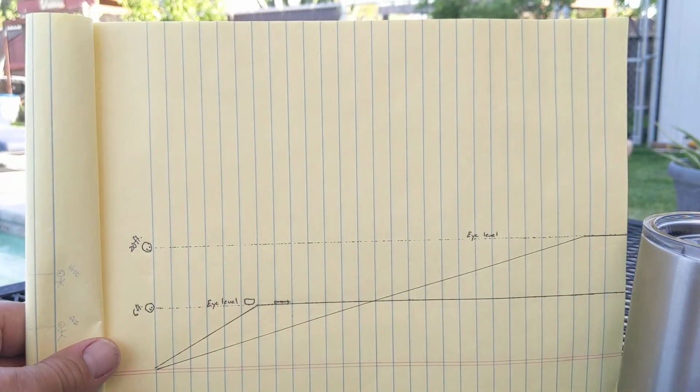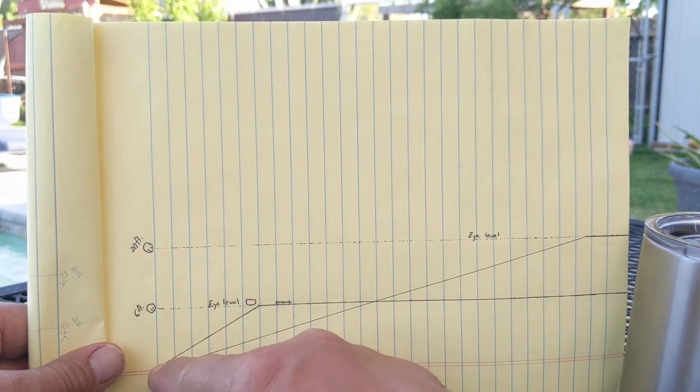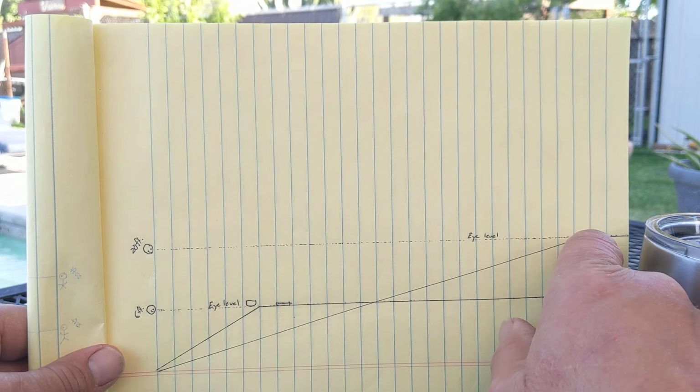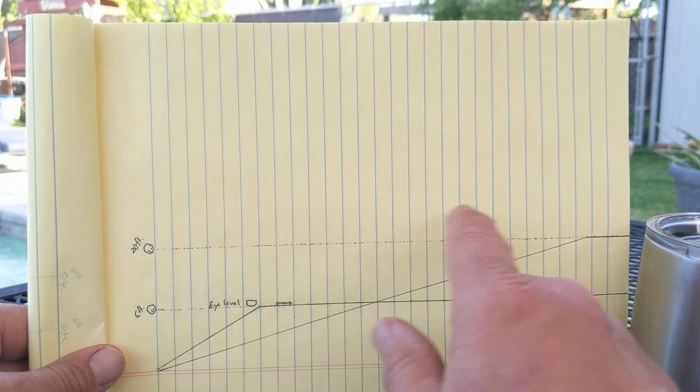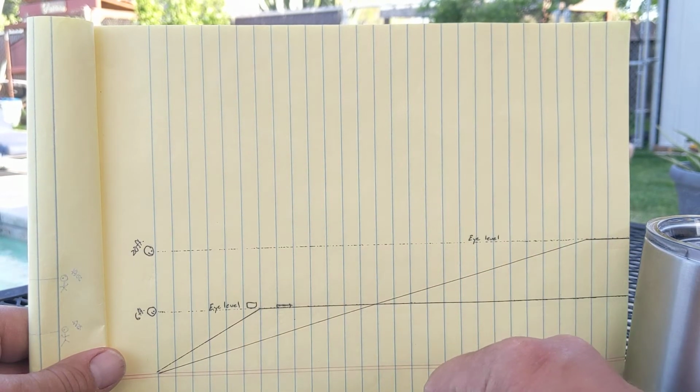That will be your optical limit of angular resolution. The same with this one. Now you would measure here to where the boat was just going to start going bottom first. That's your angle.